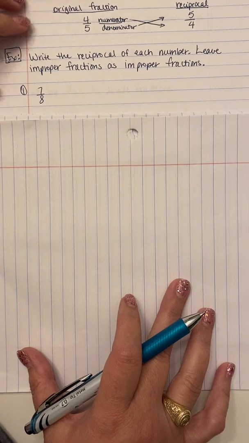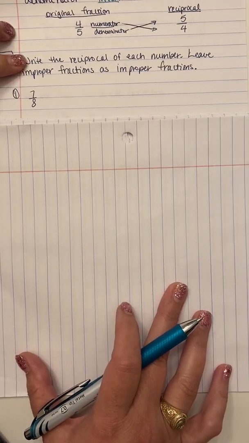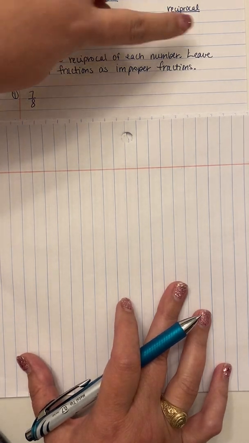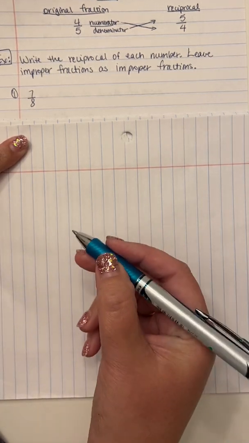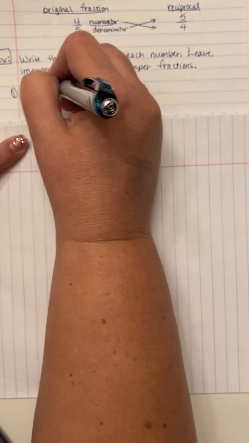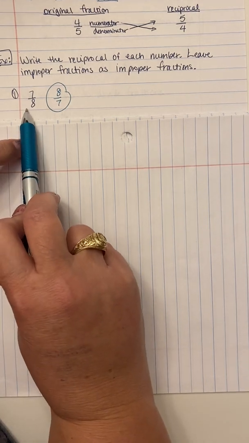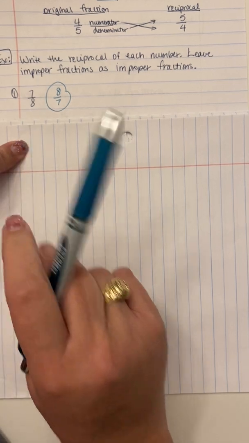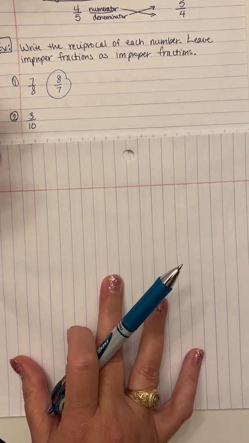Okay, 7/8. Using what we've learned about fractions and reciprocals, we're simply going to flip 7/8 to become 8/7. The reciprocal of 7/8 is 8/7, and I'm going to leave it as an improper fraction because my instructions told me to.